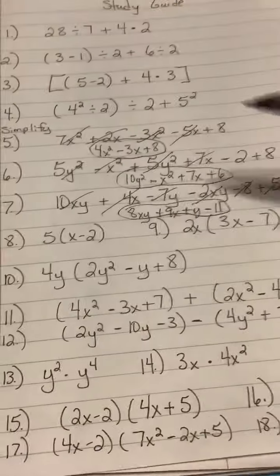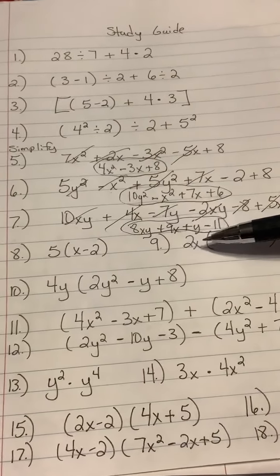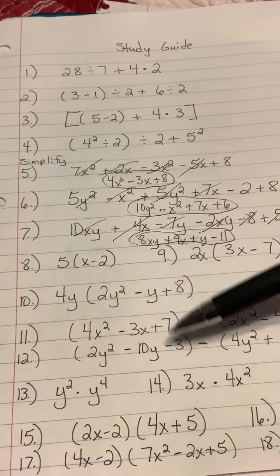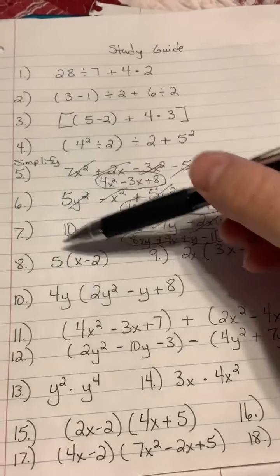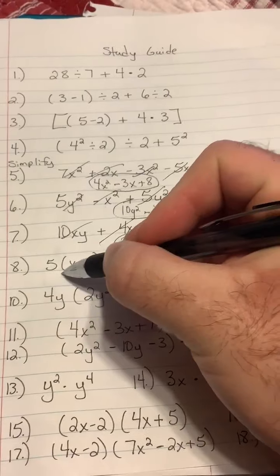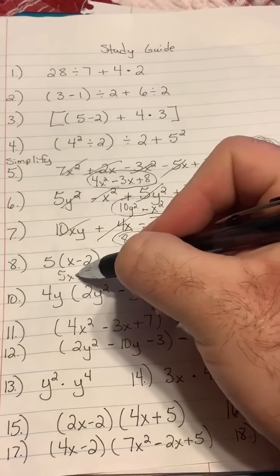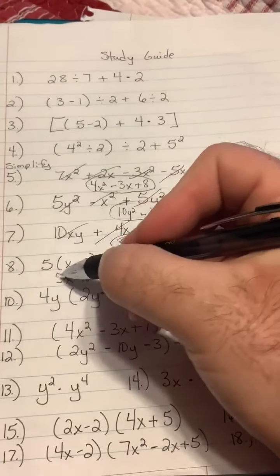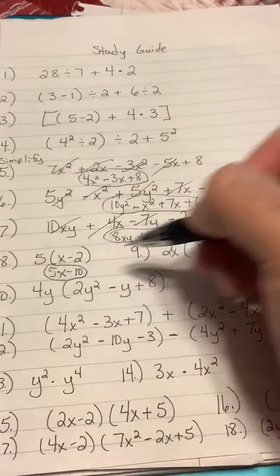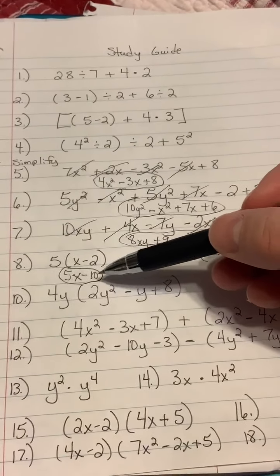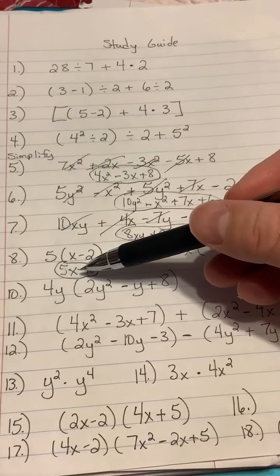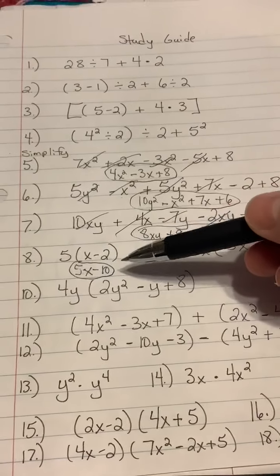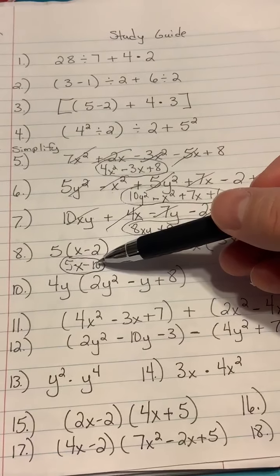All right, now if you get to these, you're still simplifying. That's why I left it under the simplify, because you're still not solving. There's no equal sign. But you do have to distribute. So 5 times x is 5x. 5 times negative 2 is negative 10. That is an x. 5x minus 10. And then you do not combine those two. That's the most common mistake I see among students, especially when you get towards the end of the class, maybe on a final, I see students want to combine these, make it like negative 5x or something. You cannot combine these two.